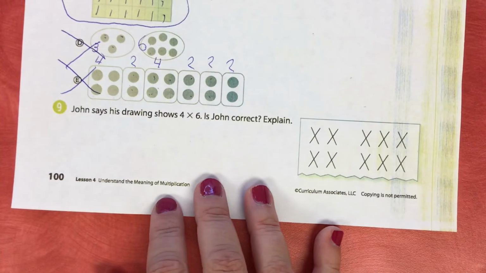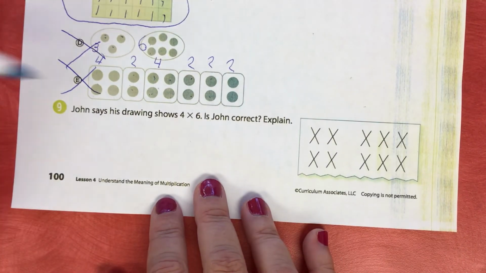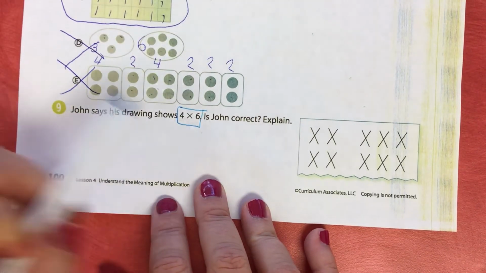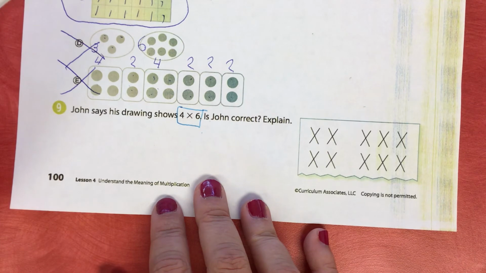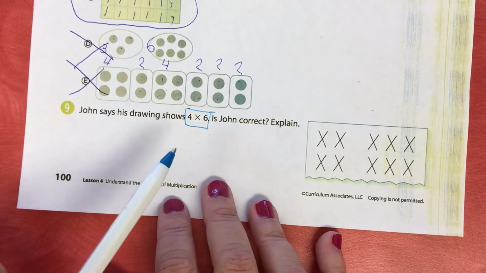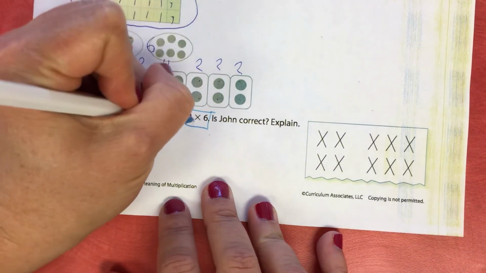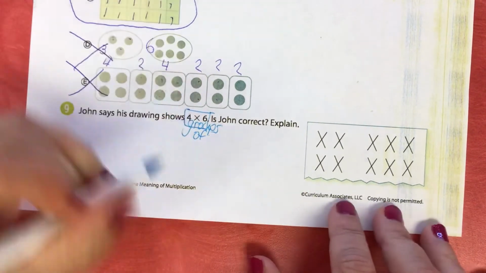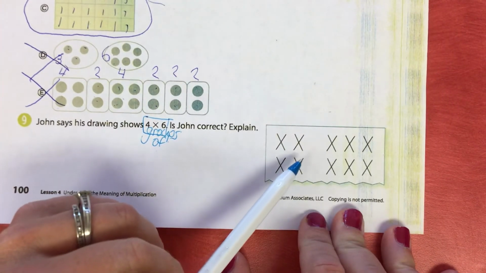Let's look at number 9. It says, John says his drawing shows 4 times 6. Is John correct? So what's another way to say 4 times 6? 4 groups of 6. Let's see here. Do I see 4 groups?